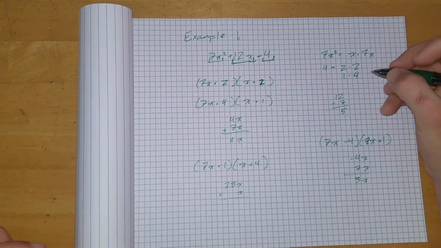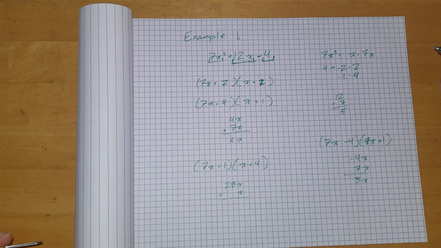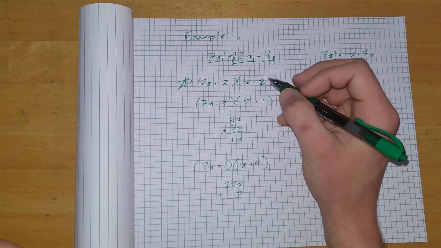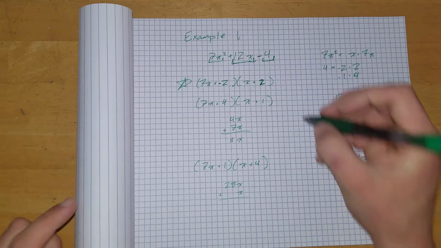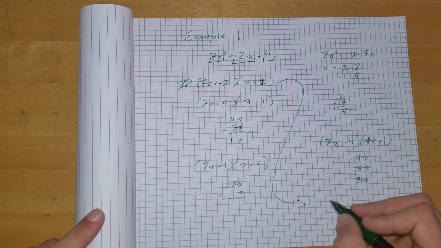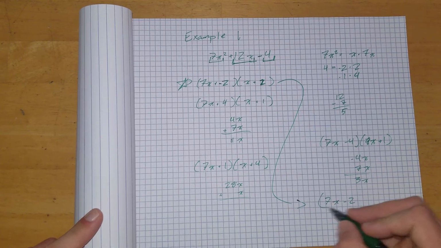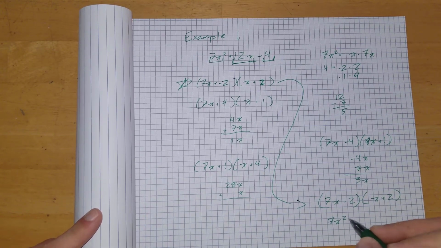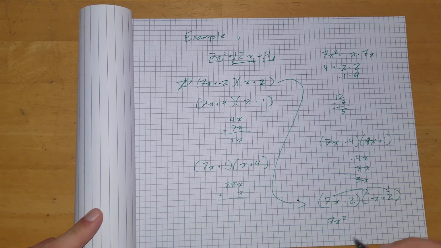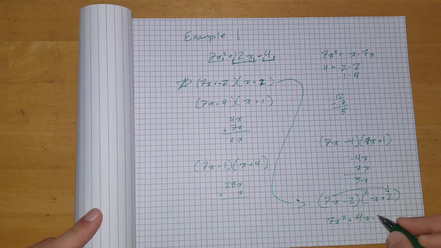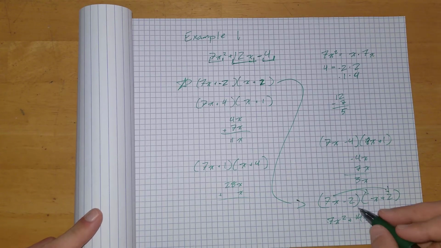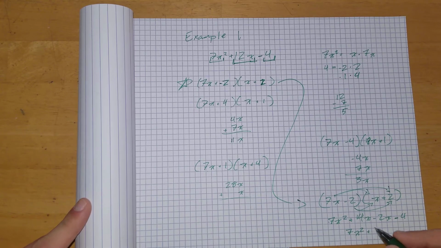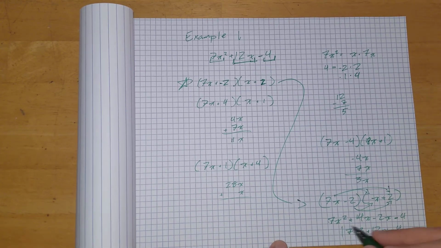I see what we did wrong. So this is a minus, right? Which means one of these has to be a negative. Which means, let's go back to this one. We change one of these 2's. Let's change this 2 to a negative. Here, I'm going to bring this down here. 7x minus 2, x plus 2. We will get 7x squared here to here. Then plus 14x minus 2x minus 4. Sorry, I didn't write down what we did there. Which can be simplified to 7x squared plus 12x minus 4. There we go.